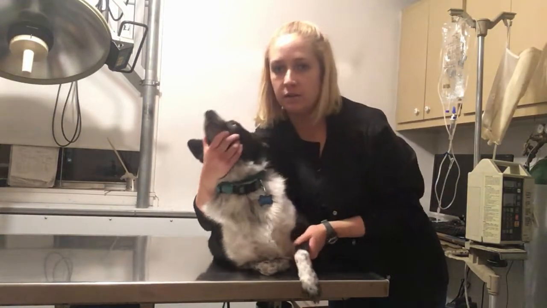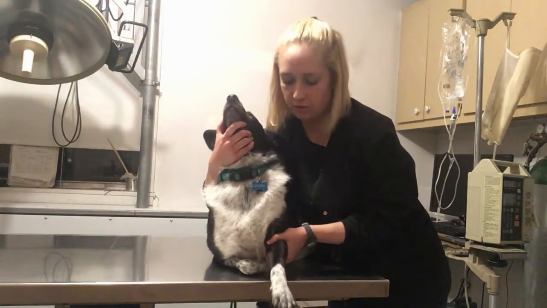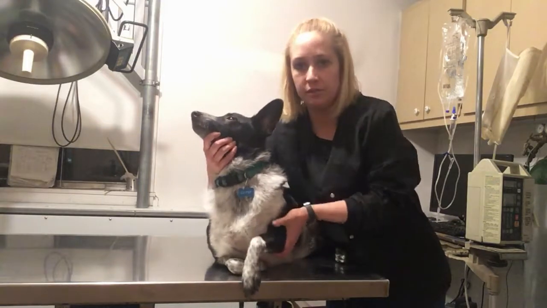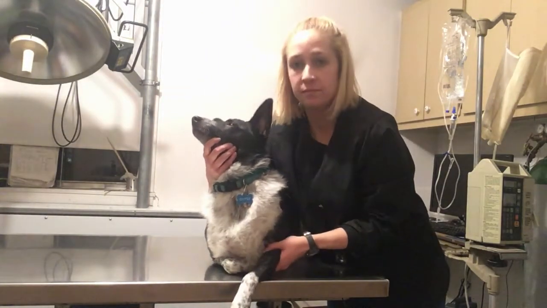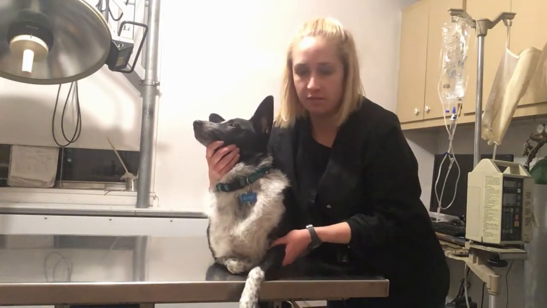So you're going to go ahead and hold on to the head, and then you're going to take, with your 2 fingers, take control behind the elbow, and then you're going to use your thumb and roll the cephalic vein and hold off really tightly.